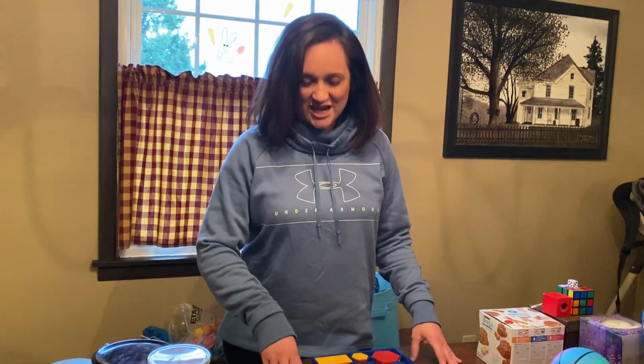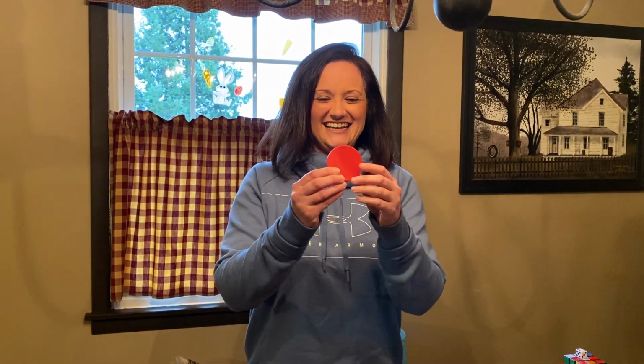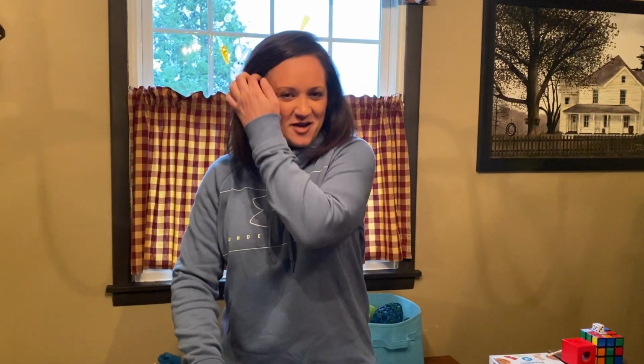So for our 2D shapes, let's start with this one right here. It's round in every way. And what is the name of that? 1, 2, 3. Circle. That's a circle, right, Brady? How about this? We have a shape with 4 sides that are all the same size. What do you think that is? Think about it. 1, 2, 3. Square. It's a square. Good job, Brady.